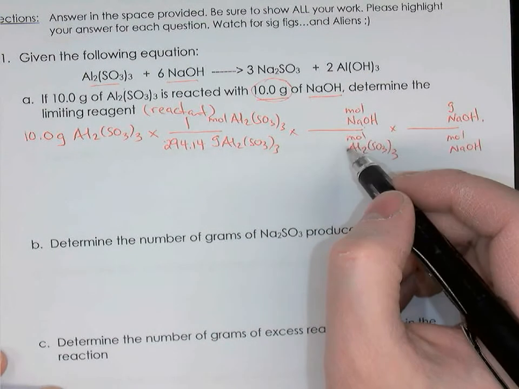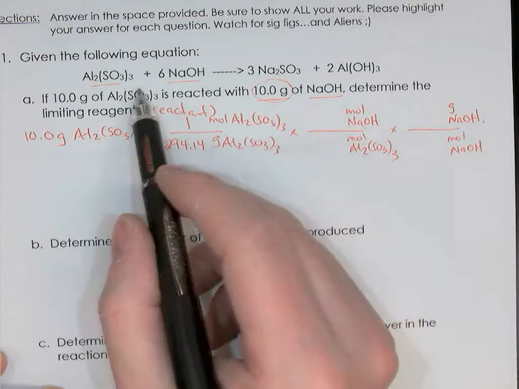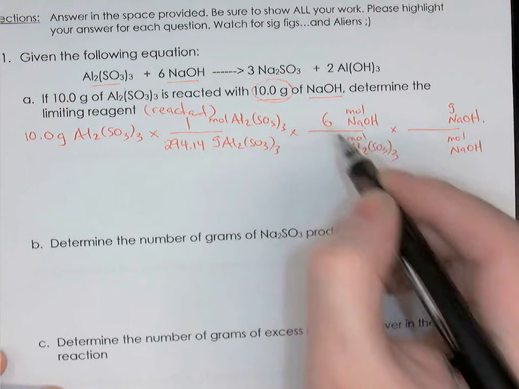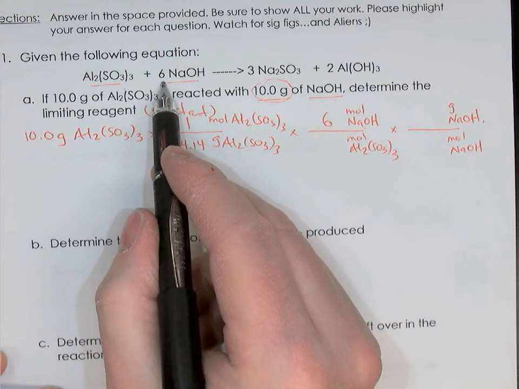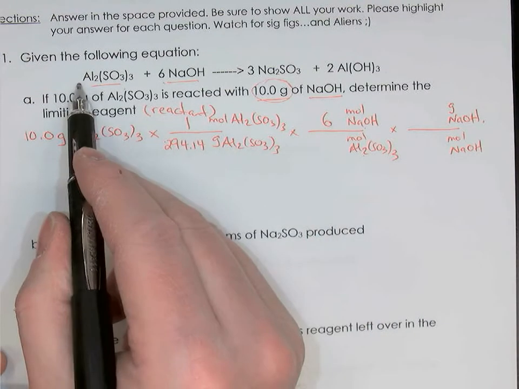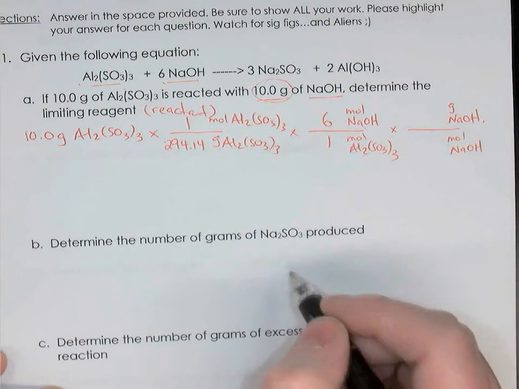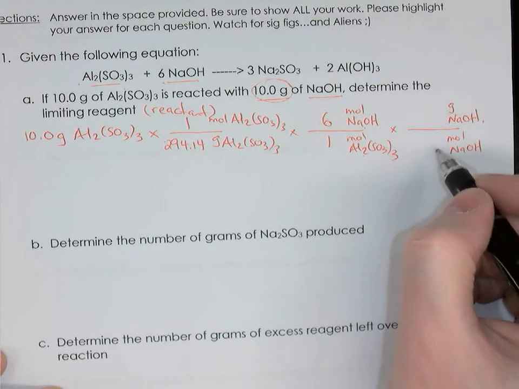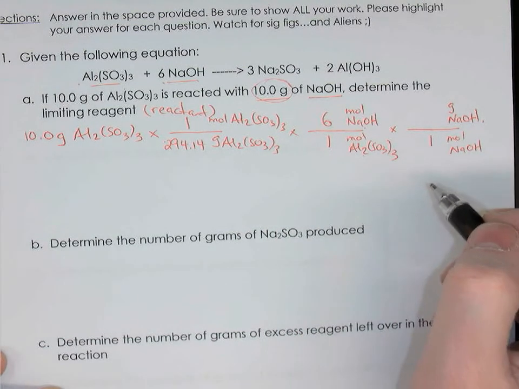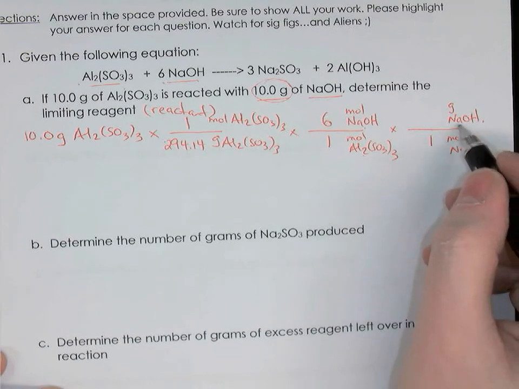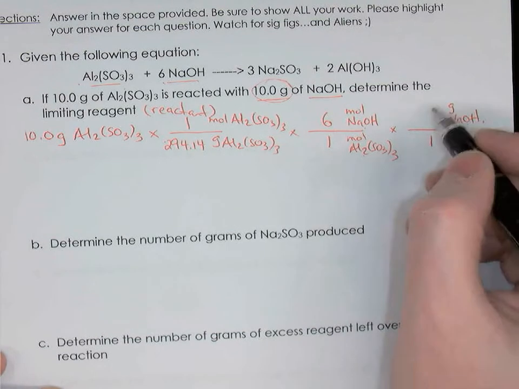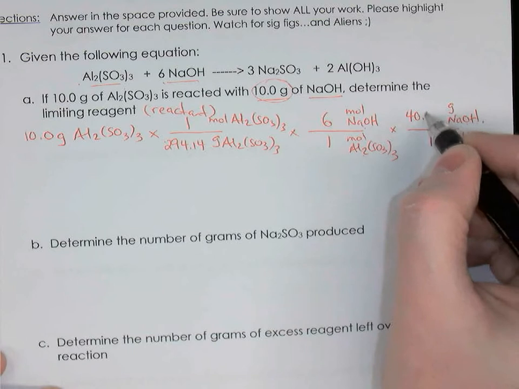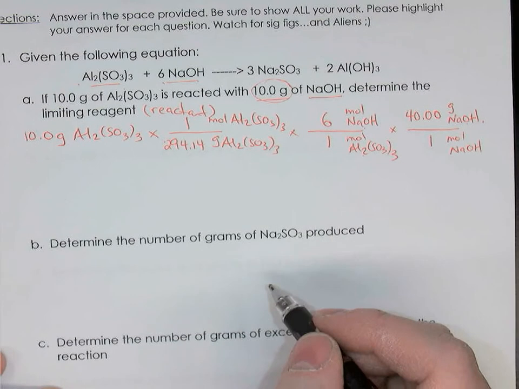Now the balanced equation up here tells us that 6 moles of NaOH will react with 1 mole of aluminum sulfite. And then finally, the molar mass of sodium hydroxide. Again, with the periodic table, there's 1 sodium, 1 oxygen, 1 hydrogen, and that works out to be 40.00 grams.